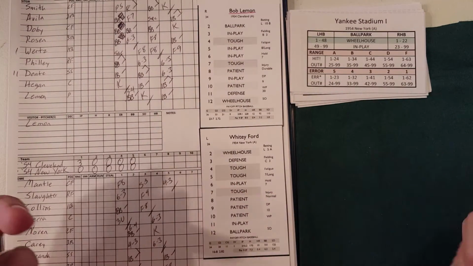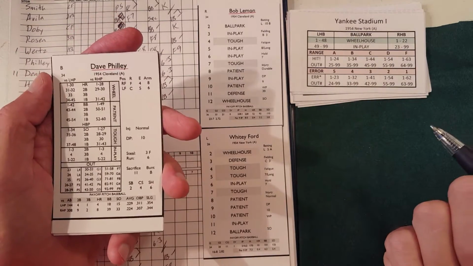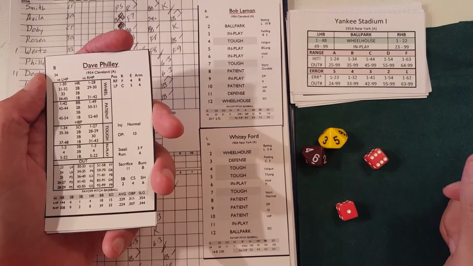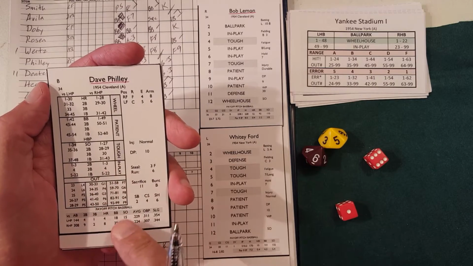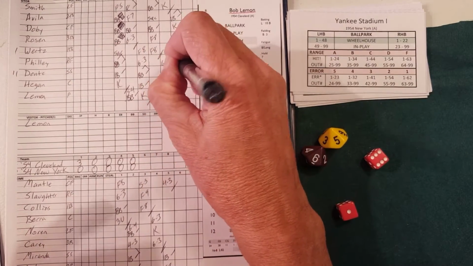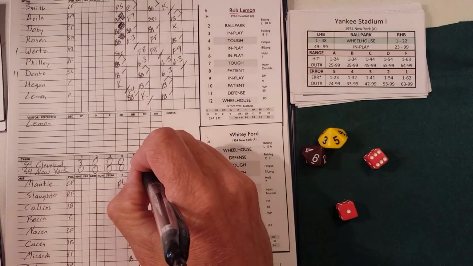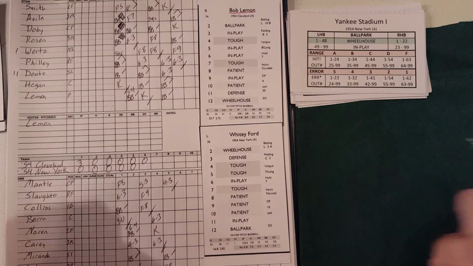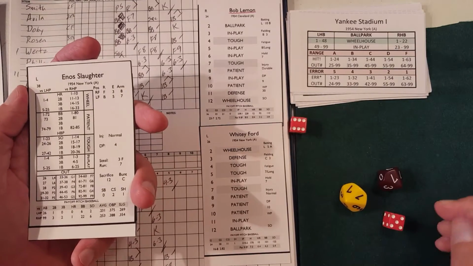It needs to be in the patient category too. Patient or wheelhouse. So first and third. 7 is tough, 65. 65 is a ground out to short. Another opportunity there for the Indians. Whitey Ford is just eking by. Somehow, some way, he's getting out of it.